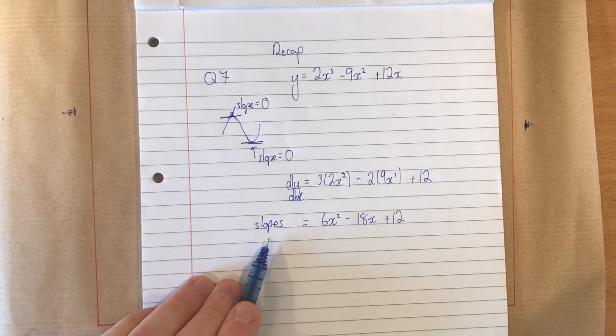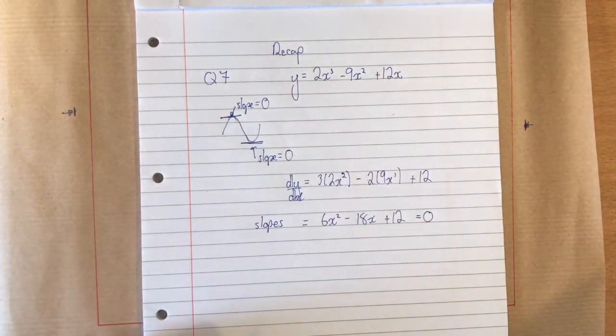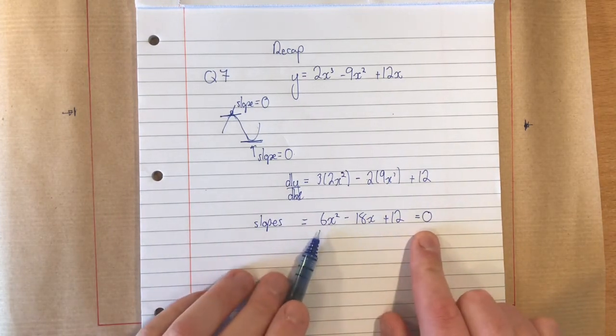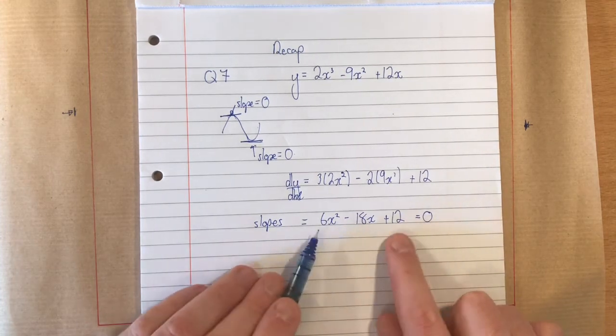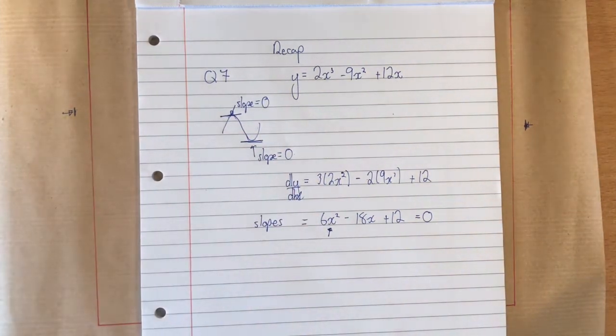But we want to know a specific slope. We want to know when the slope is equal to 0. So I'm going to let this equal 0. And so I now have an equation, 6x squared minus 18x plus 12. I now need to find out when this equation is equal to 0. But what sort of equation is this? There's a little hint there for you. What sort of equation is 6x squared minus 18x plus 12? Yeah, exactly. It's a quadratic equation.